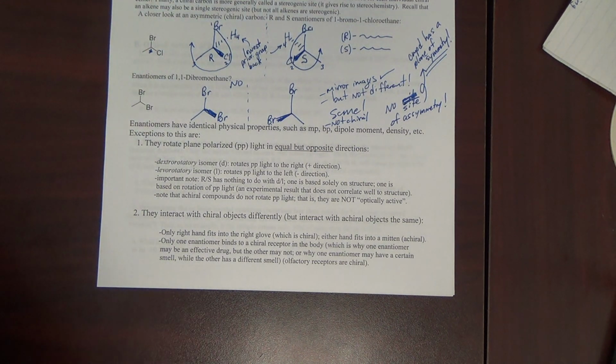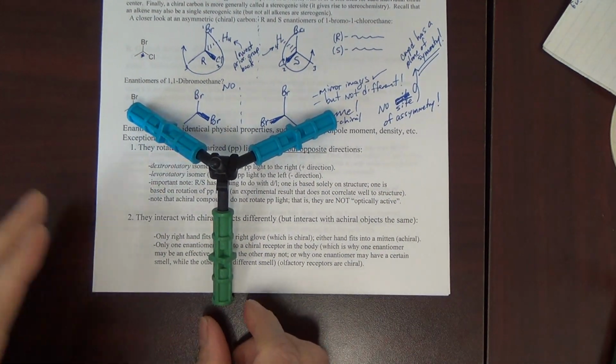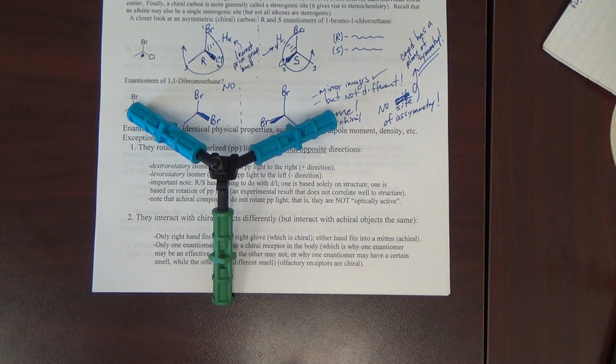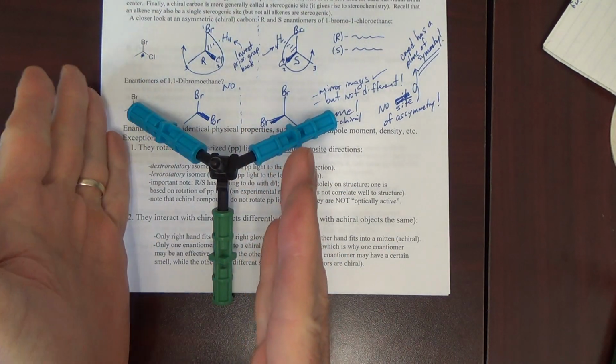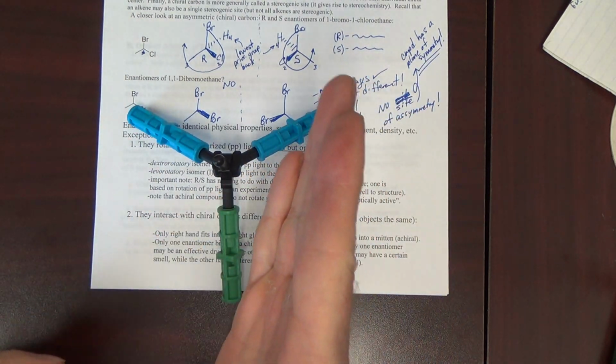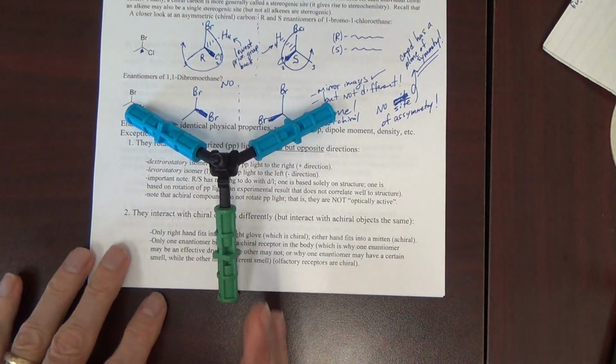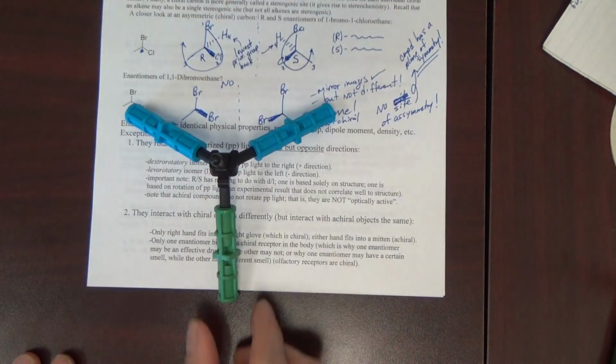Now, if the molecule was symmetrical, and maybe you said, well, the blue group is going to make the light move to the right, and then if the light comes through here, if this makes it move to the right, and then the other group makes it move to the right, you're going to get no net movement, and the light will just come straight through.